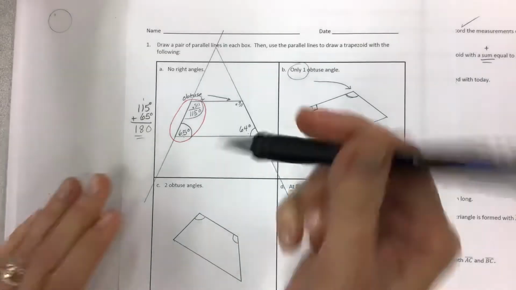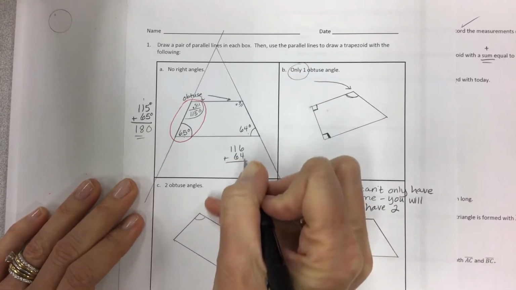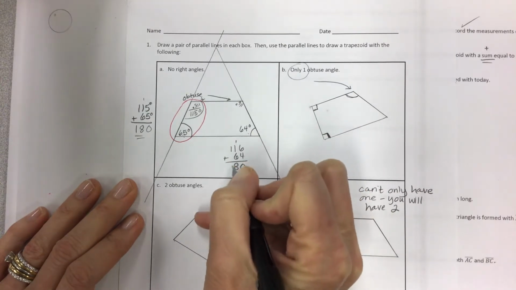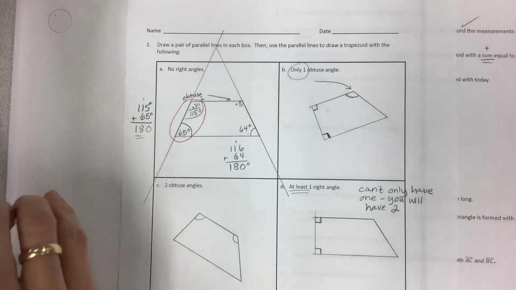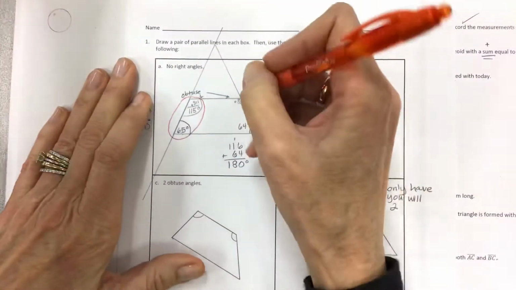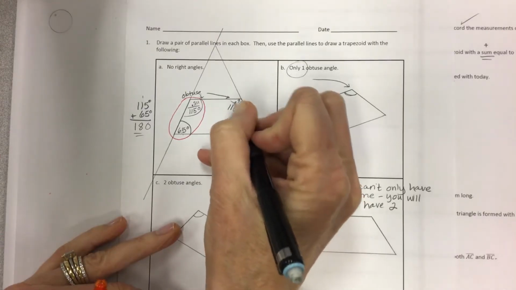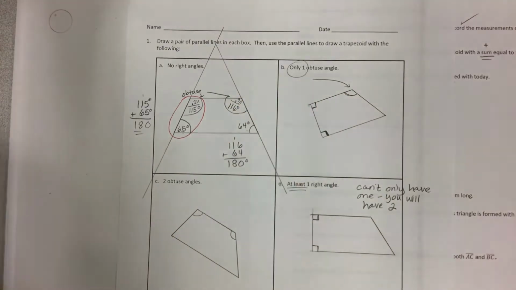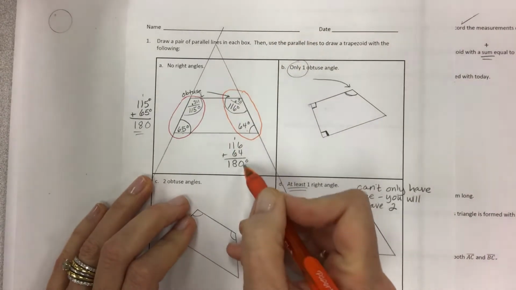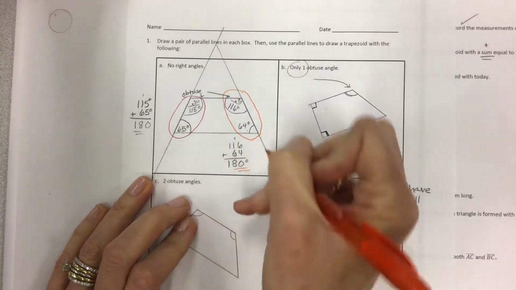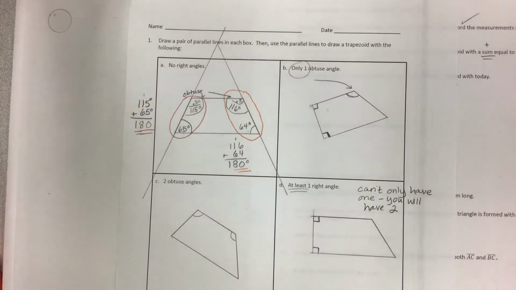Then let's add the 116 and 64. 10, 6, 7, 8, and there's my 180. And so I need a different color for this one, this set. And in fact, I'm going to write it right side up so you guys can see that right there. And these two angles will add up to 180. So this is my adjacent pair, and this is my adjacent pair.